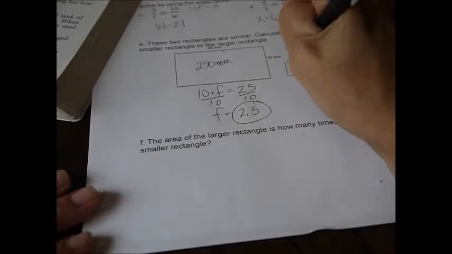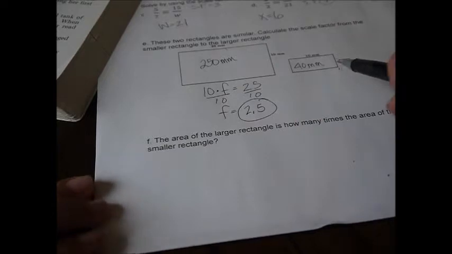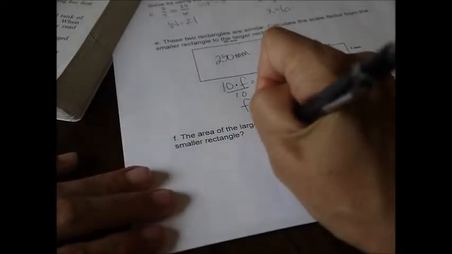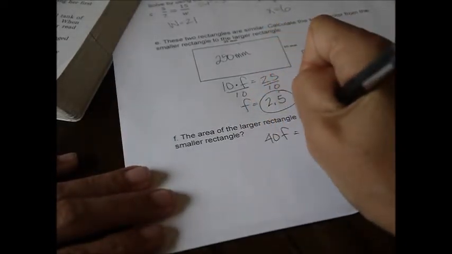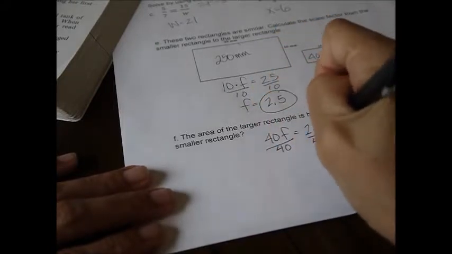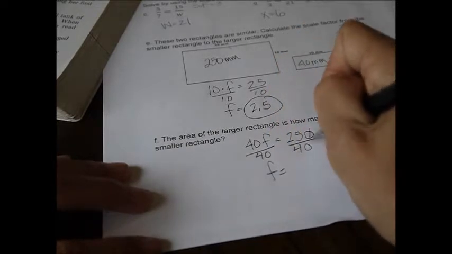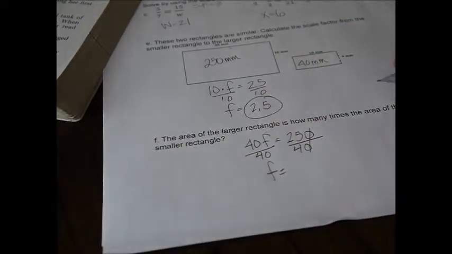Okay. Now the area of the larger rectangle is 250 millimeters, right? And the area of the smaller one is 40 millimeters. So the area of the larger is how many times the area of the smaller? So we're going to set it up like this. And we get f equals 25 divided by 4. Well, that won't go in perfectly, and we are dealing with decimals, right?